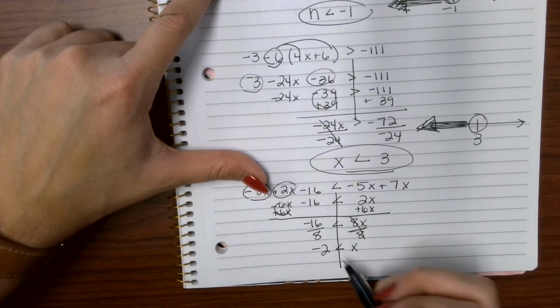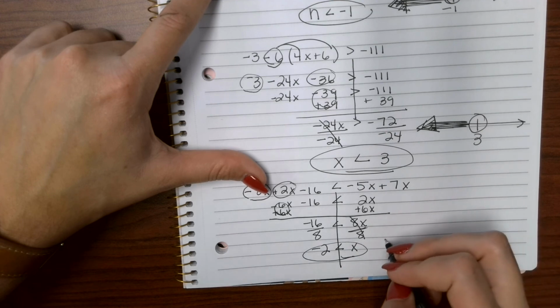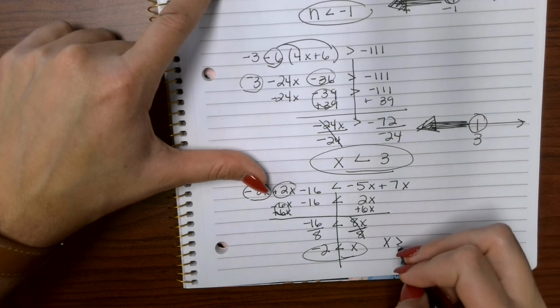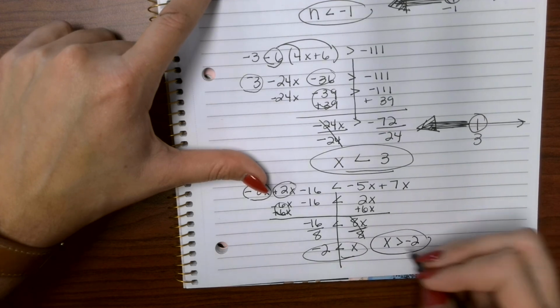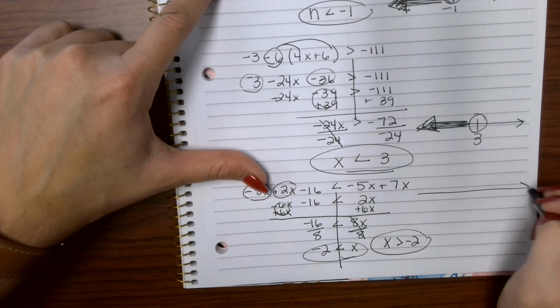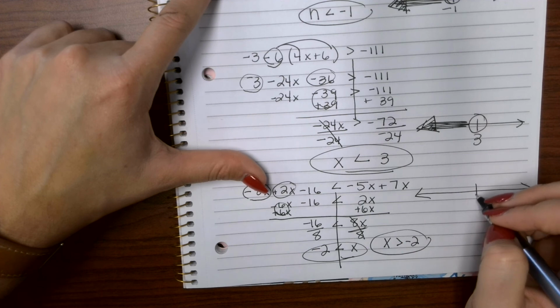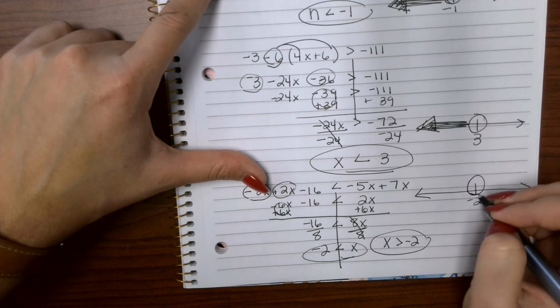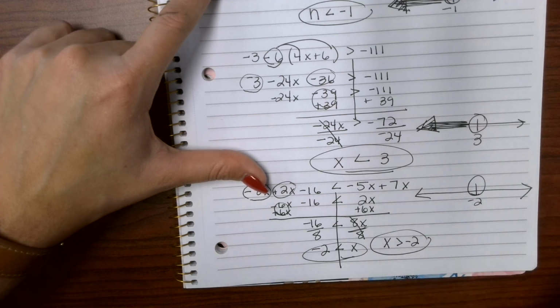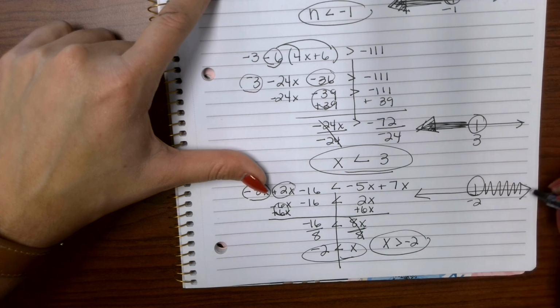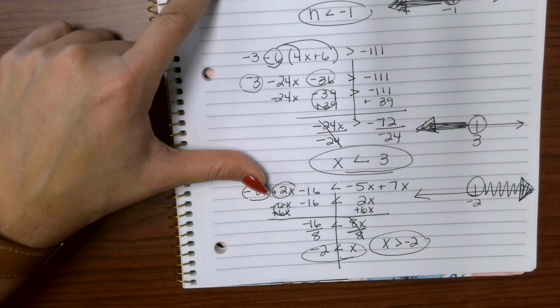However, I do want us to rewrite this where x is out in front. So x, we do flip the symbol for that. X is greater than -2. We keep an open circle again at -2, but now we shade to the right. Since the arrow is pointing to the right, we shade this way, and that's our answer.